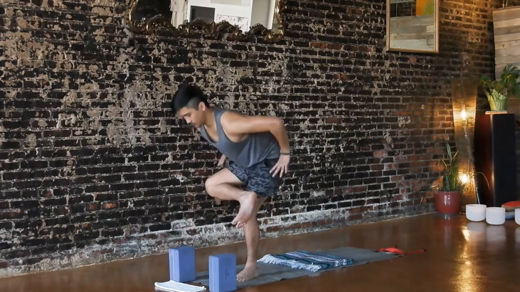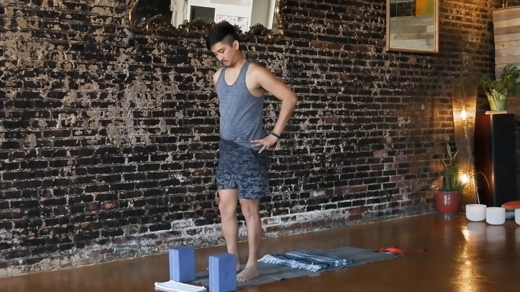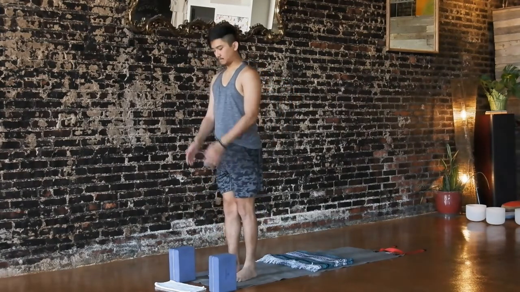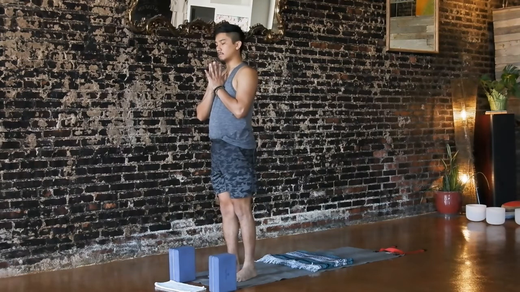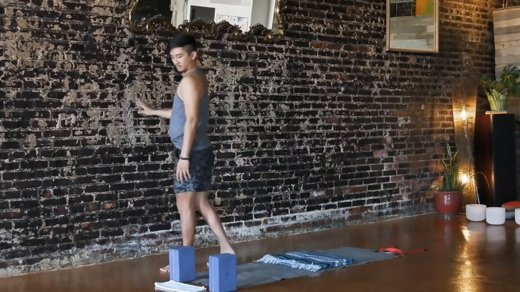Make your way up to stand using the strength of your standing leg. And exhale, feet to the floor and hands to your heart. If you would like to hit the pause button and try standing pigeon again on both sides, I invite you to take that opportunity. And it can also be helpful to use a chair or a wall to assist you.